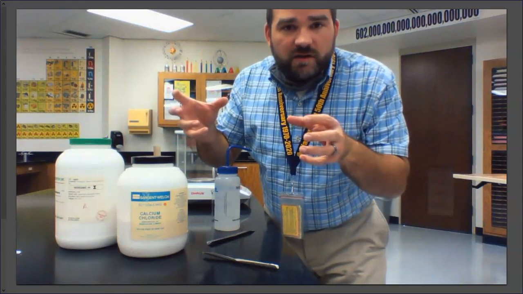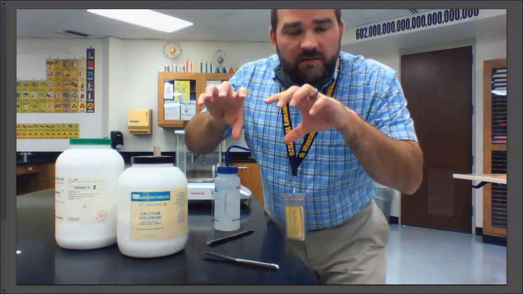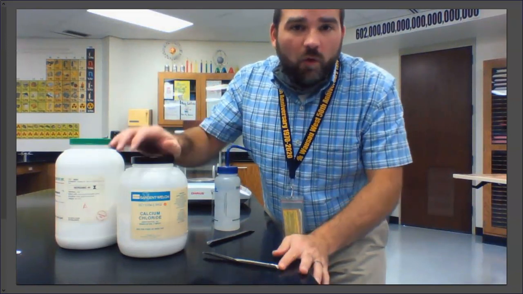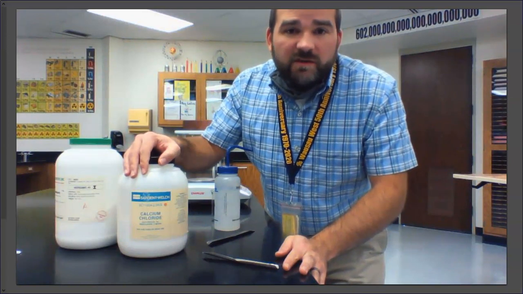A precipitate is when you have two aqueous solutions, meaning something is dissolved in water. I mix those aqueous solutions together, and then a solid forms. The solid is what's known as a precipitate.